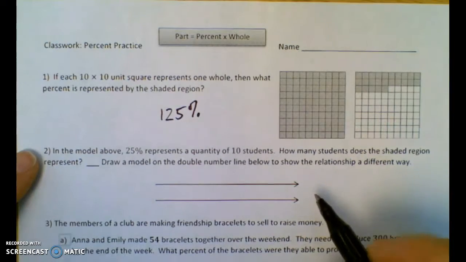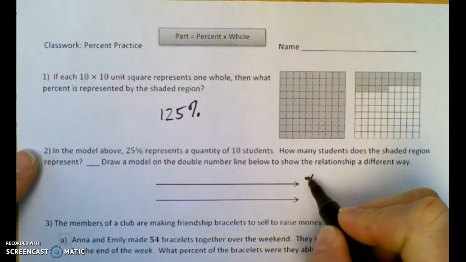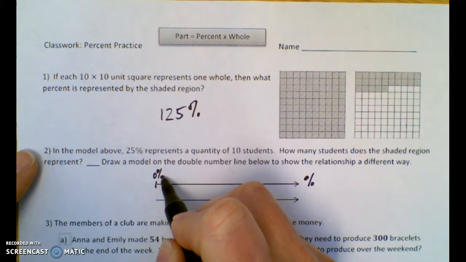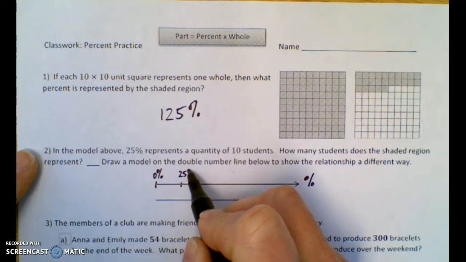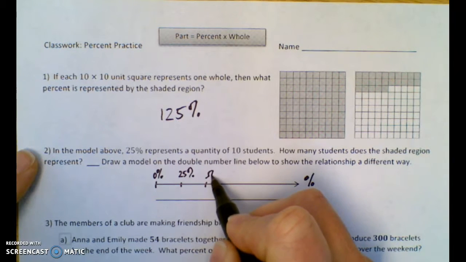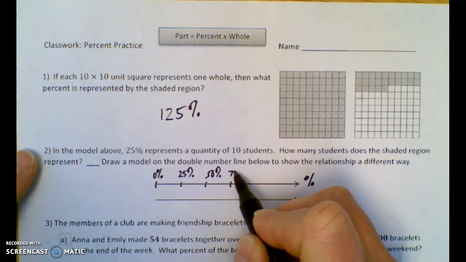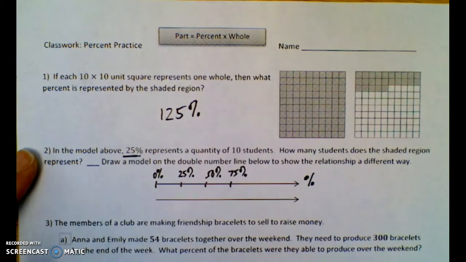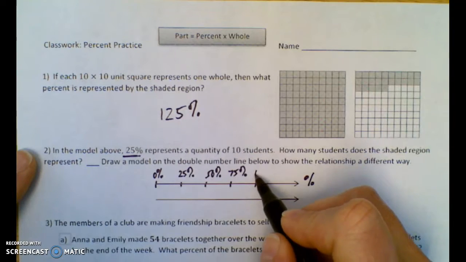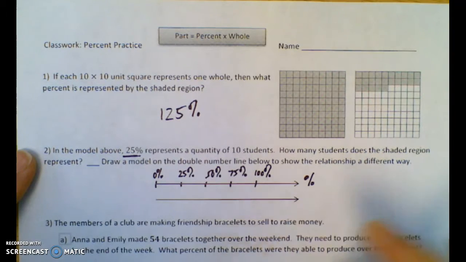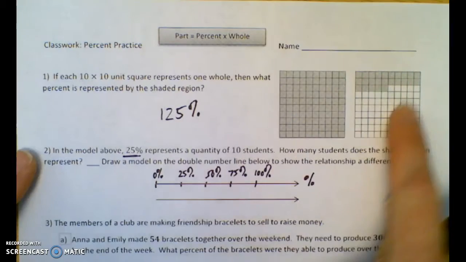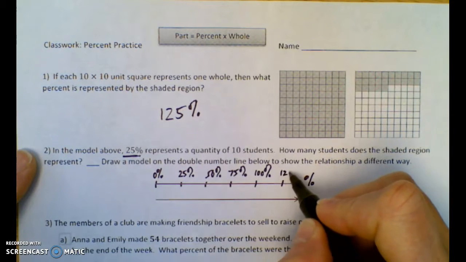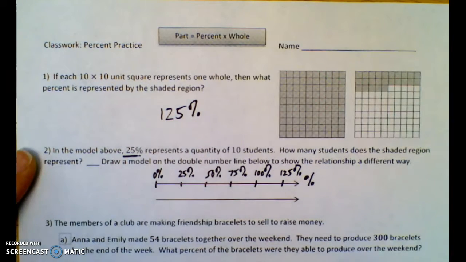Now I wanted you to review a double number line. A double number line has one number line with percents, for example 0%, 25%, 50%, and you can go up by any increments you have. I'm going up by 25% because we were given 25% in our original problem. And we're trying to show the relationship above in a different way. So that's why I'm drawing my number line to go all the way to 125%.